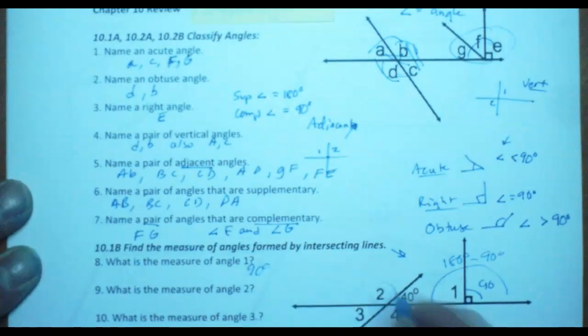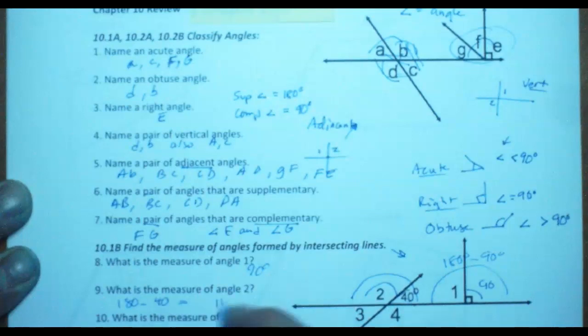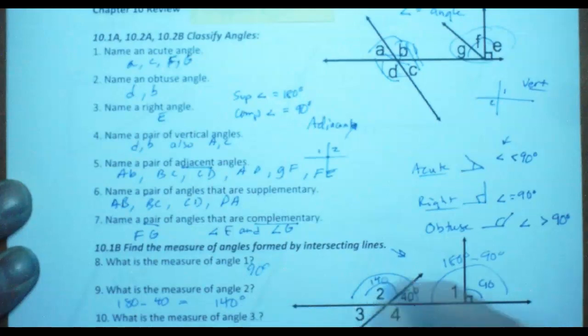What is the measure of angle 2? Well, now we can do it. So if this whole thing here is 180 degrees and we subtract the 40 degrees, which is right here, that'll equal 140 degrees. So angle 2, this has to be 140. And you can see how the 140 plus the 40 equals a straight line, which is 180.